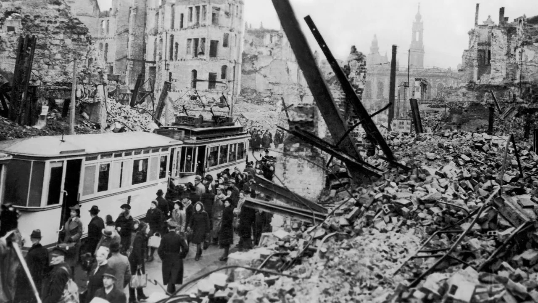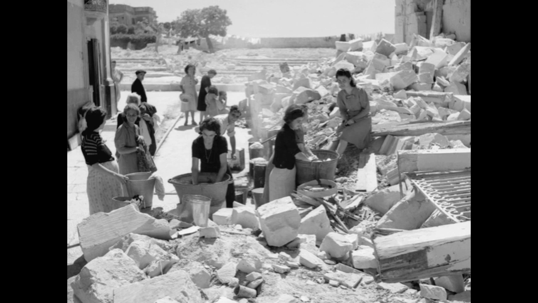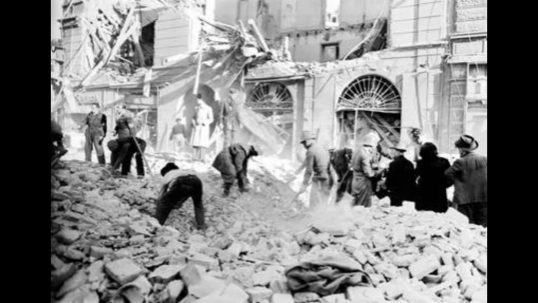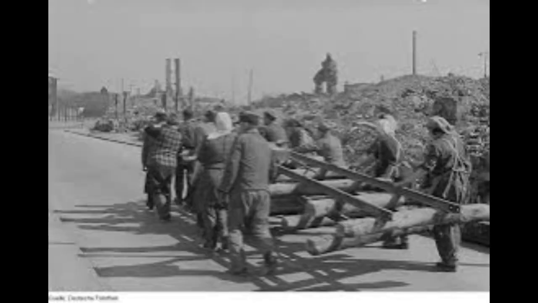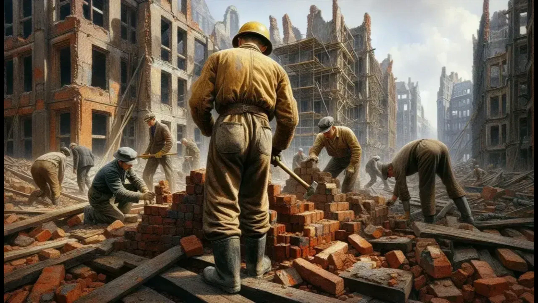World War II left vast swathes of Europe and Asia devastated. Entire cities lay in rubble after relentless bombing campaigns, fierce battles, and prolonged occupations. The destruction was staggering, not only physically but also socially and economically. In the war's aftermath, nations faced the monumental task of rebuilding their shattered urban centers, a process that would shape their futures politically, culturally, and architecturally.